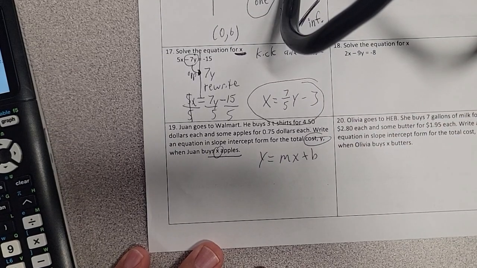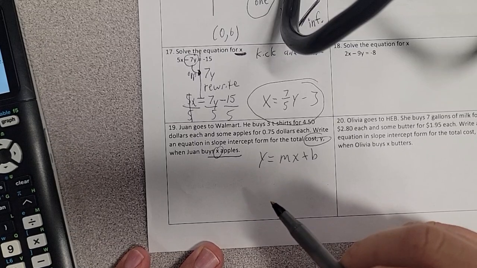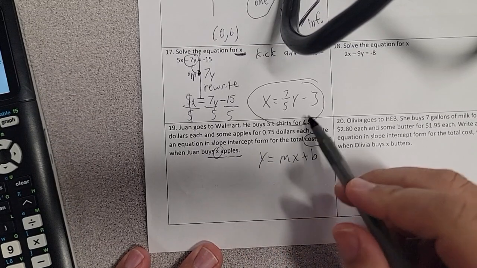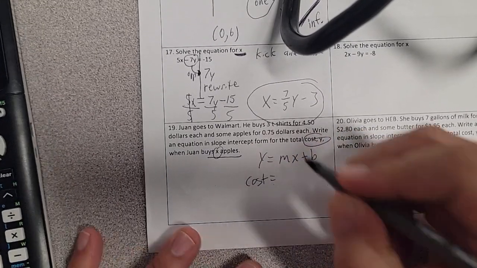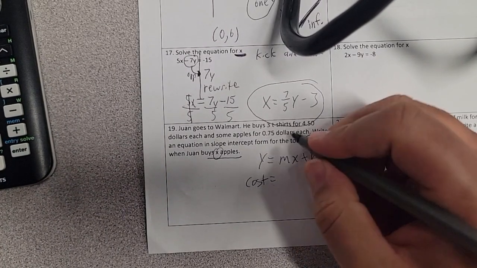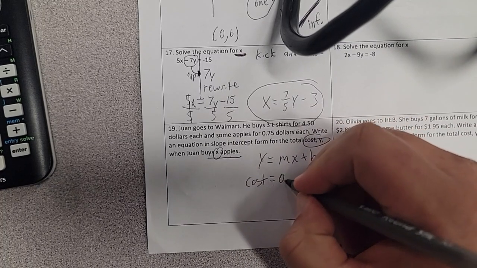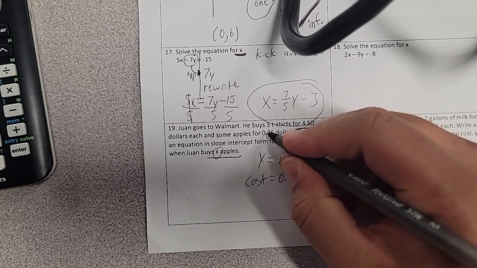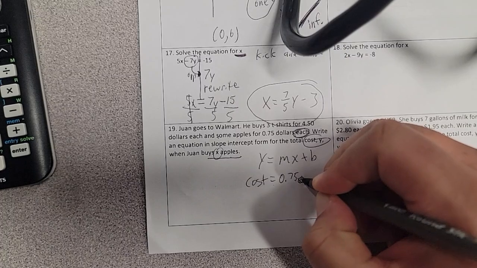All right. So when he buys his apples, my cost equals. Now on this side, I'm going to go ahead. My slope, each apple costs how much? An apple costs 75, so 0.75. And the keyword is each right here. That's how I know this is my number, apples. I'm going to put A for apples.